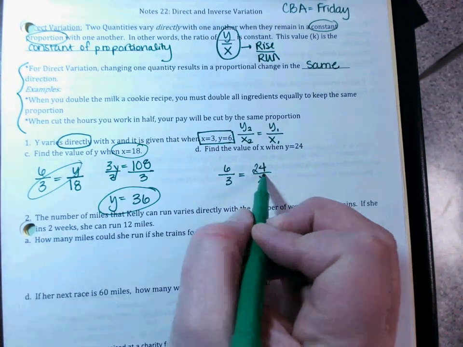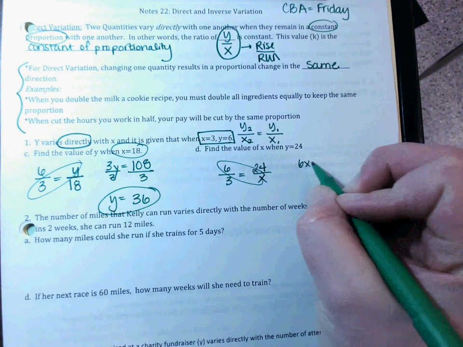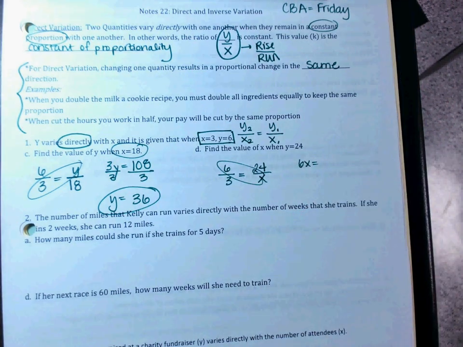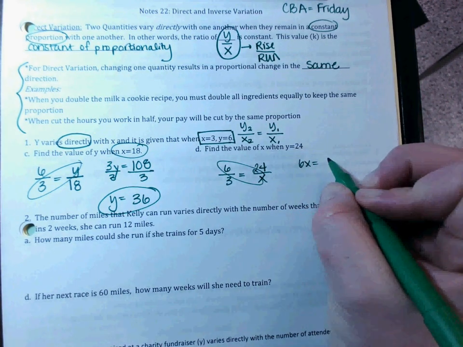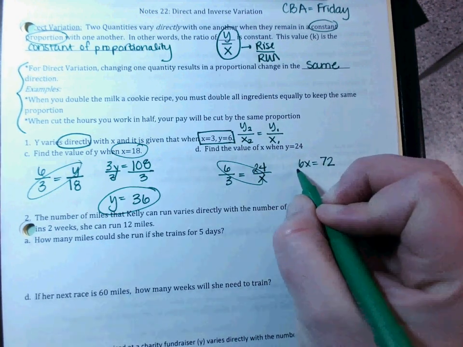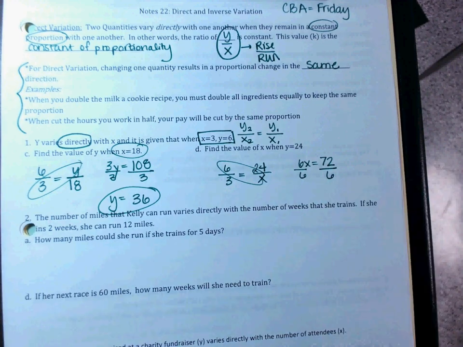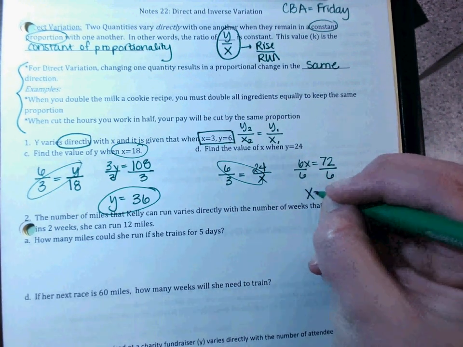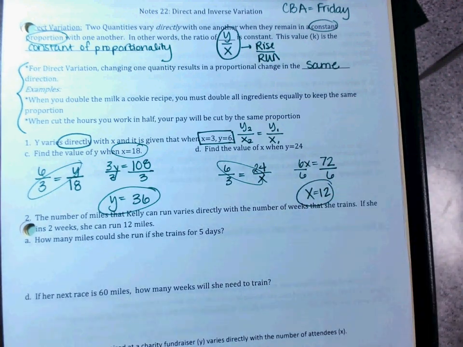Cross multiply. 6 times x is 6x. 3 times 24 is how much? 72. Then what? Divide by 6. 72 divided by 6 gives me what? 12. Okay, now sometimes you guys, just kind of in general, y'all will notice patterns.